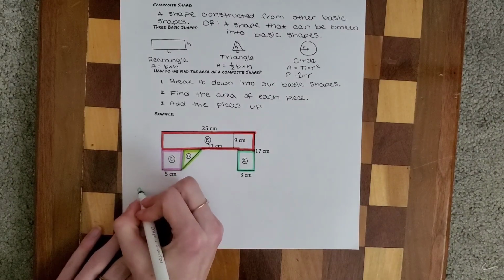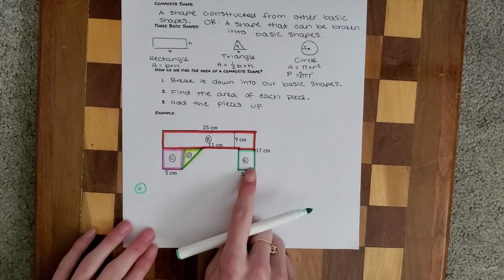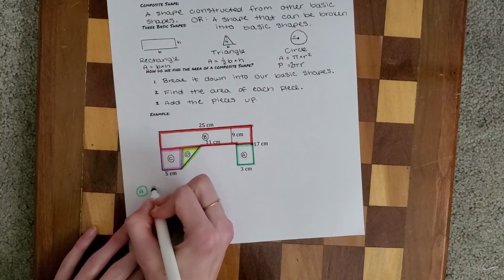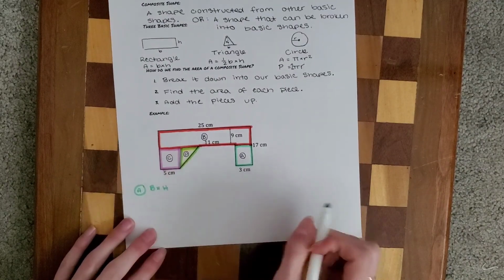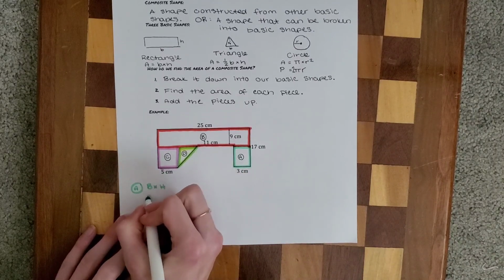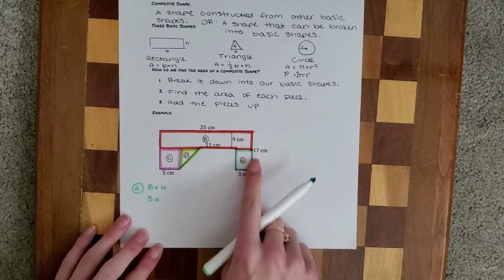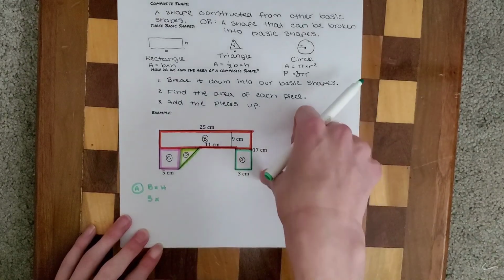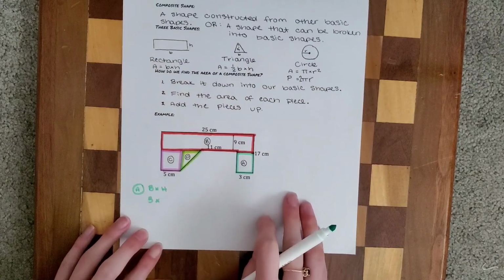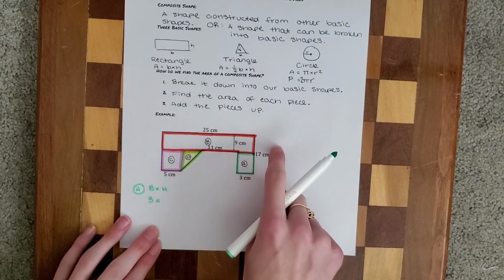Piece A. We want to find the area of this piece. And we know that's a rectangle, which means it's going to be base times height. And so our base in this case is 3 centimeters. So we have 3 times. Well, what about our height? It's not labeled because it stops here, and this 17 is for the whole edge. Well, if we look, we see that this whole edge is 17 centimeters.